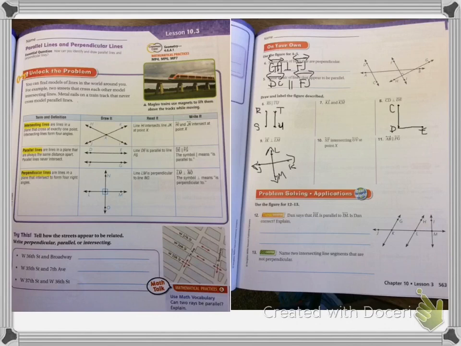Number 10 is very specific. We've got ST intersecting UV at point X. This does not have to create right angles, but it can. I see that they are lines because there are arrows on both ends of them. I'll put my points out there: ST and UV intersecting at point X. So this intersection spot is just going to be labeled X.